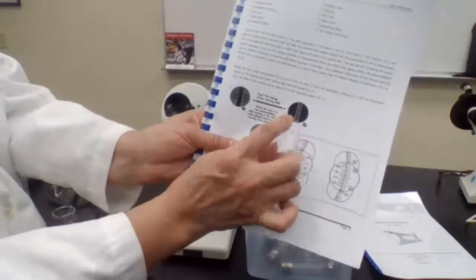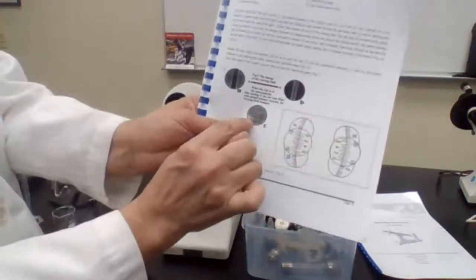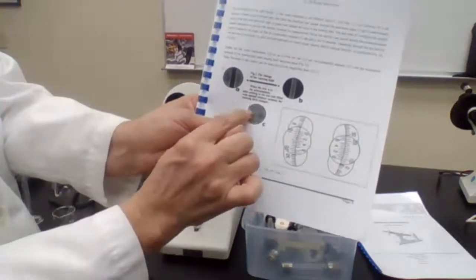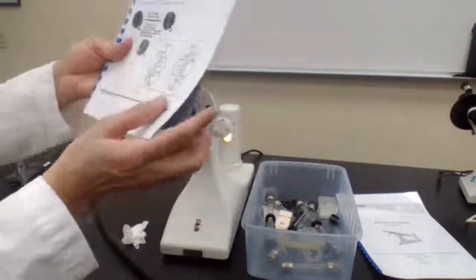Okay, we start with this, and we have to change it until we get to this view.